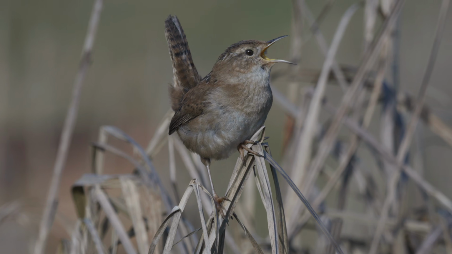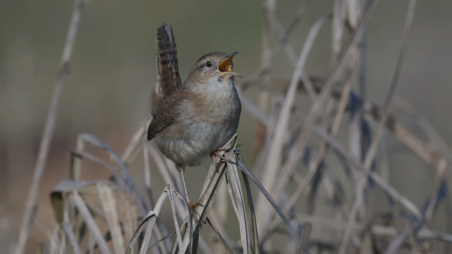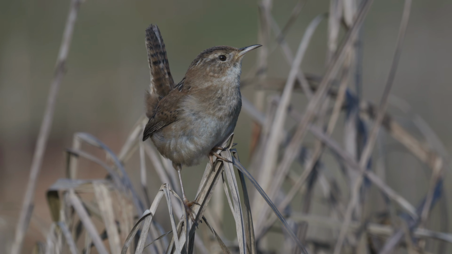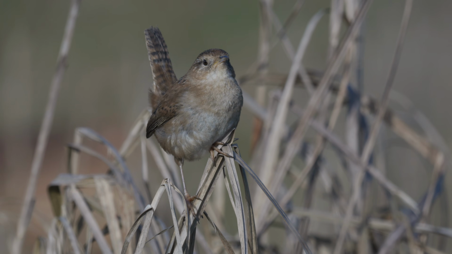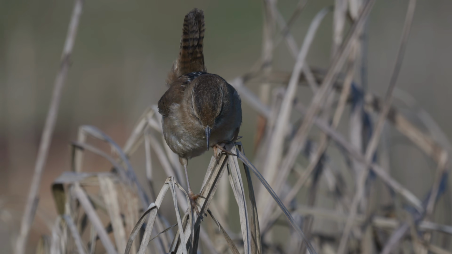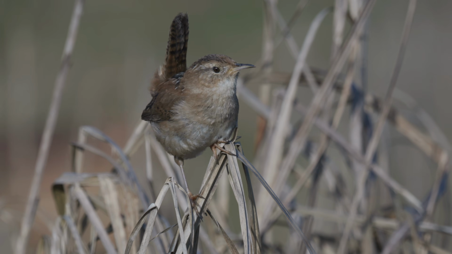3.8K 120, it's beautiful as long as you've got the light, because this is basically you're cropping into a micro 4/3 portion of the sensor, so you're cropped right in.